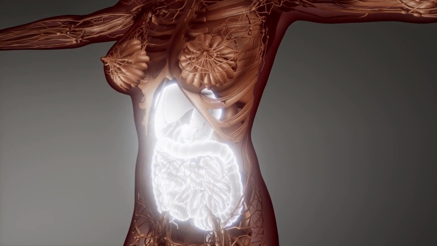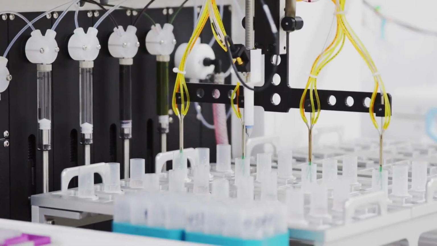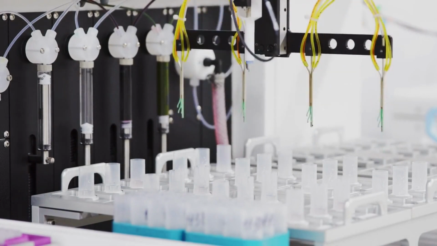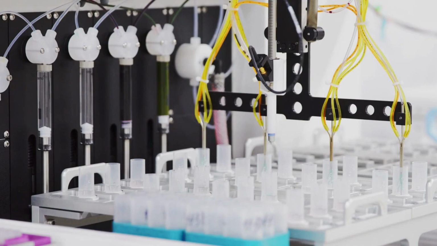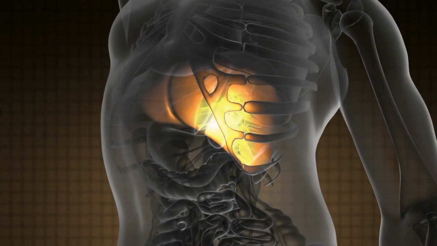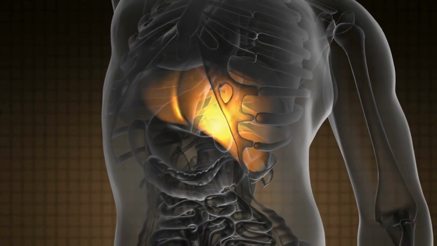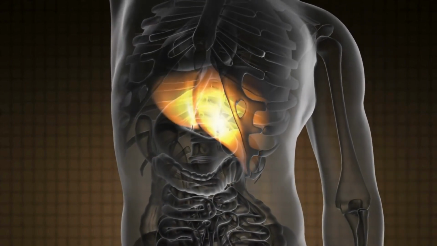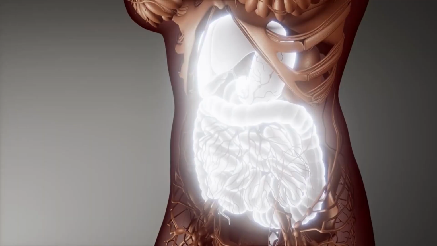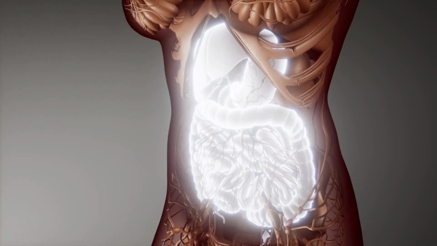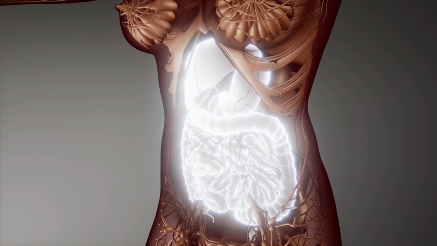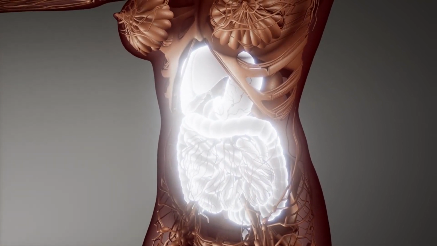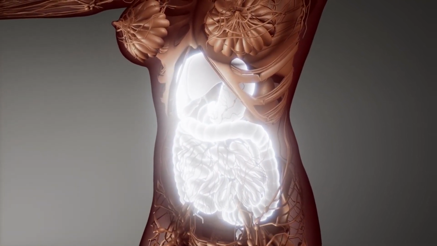crucial roles in digestion. The pancreas secretes pancreatic enzymes, including amylase, lipase, and proteases, which help break down carbohydrates, fats, and proteins, respectively. The liver produces bile, a greenish-yellow fluid that is stored in the gallbladder and released into the small intestine when needed. Bile plays a significant role in the digestion and absorption of fats by emulsifying them into tiny droplets, increasing their surface area and making it easier for enzymes to break them down.